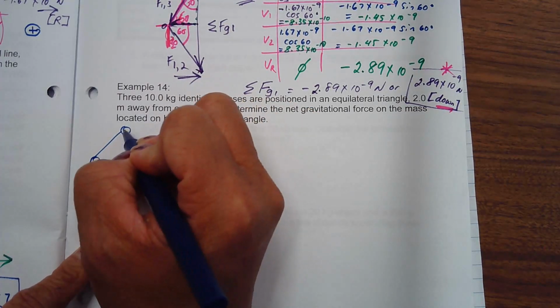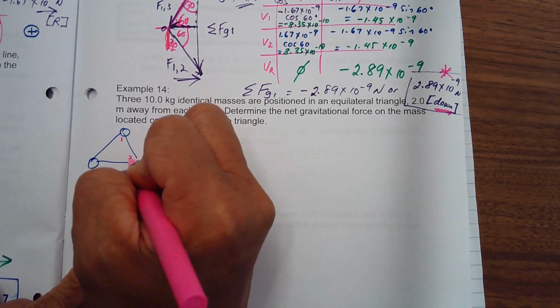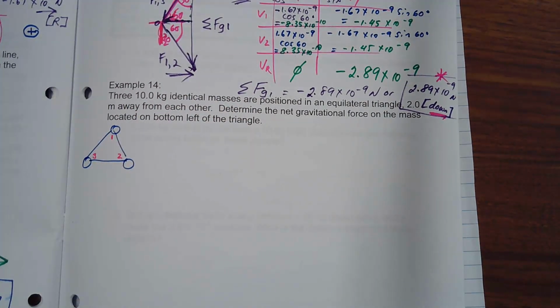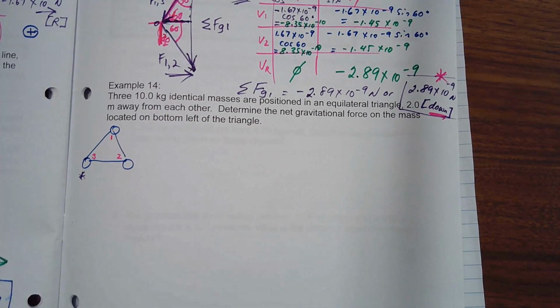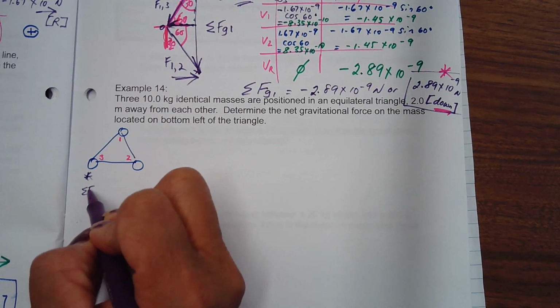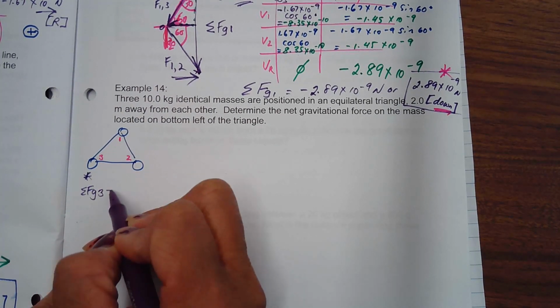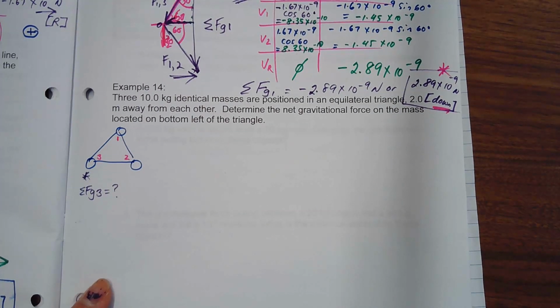I'm going to call this one still mass 1, mass 2, and mass 3, the same as before. 1, 2, and 3. They're still 2 meters apart and still 10 kilograms each. This time we're going to look at the bottom left. So this is going to be the net gravitational force on 3. That's our question.